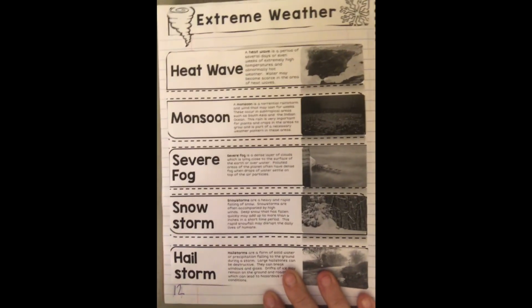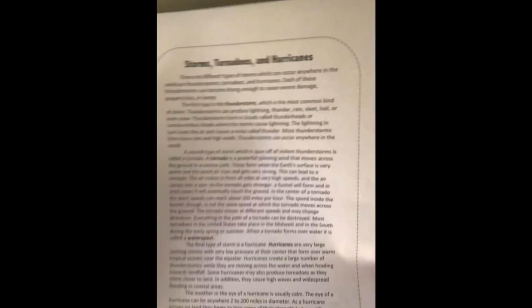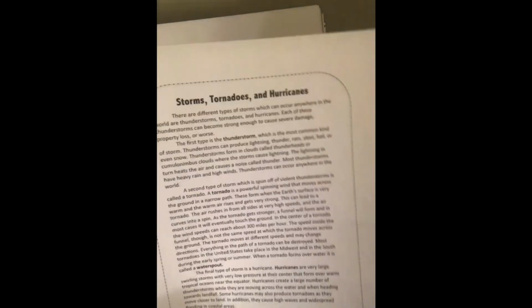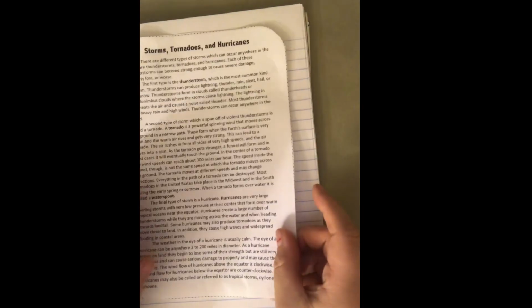Okay, so once you have page 12 all the way glued down, page 13, tornadoes and hurricane. And you'll need to cut this all the way out, and then we'll place it. Alright, once you've got this page cut out, you're just going to glue it completely down. Alright, after that page is done, we are on page 14.